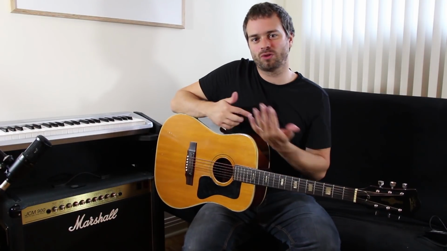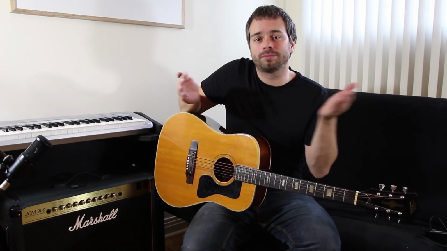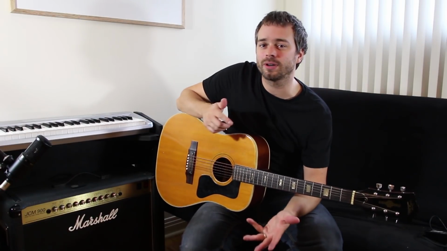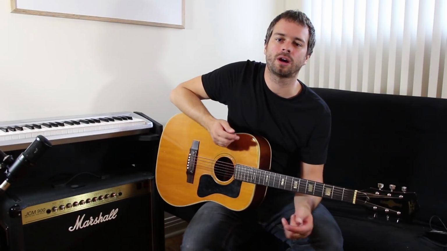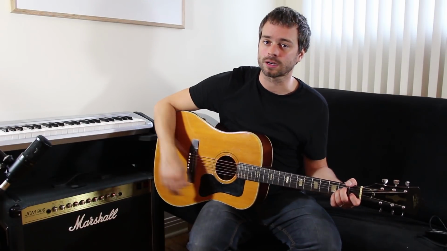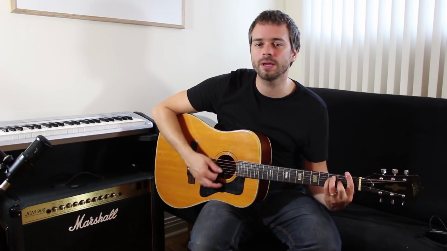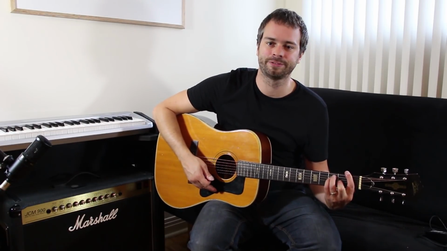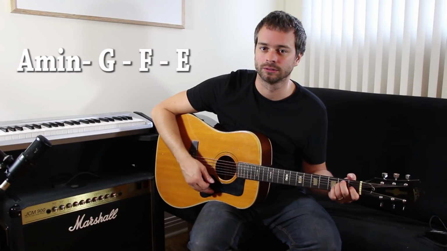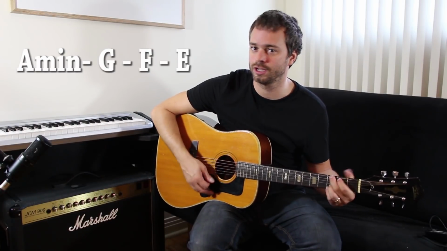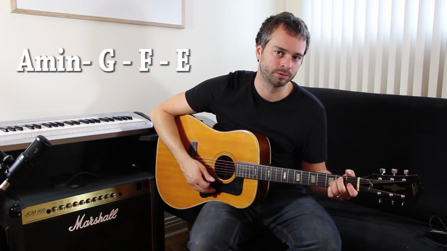Now you might want to play it in another key. One very popular key to play this progression is to start with the A minor. Then you would go to the G, to the F, and to the E. So that's A, G, F, E.